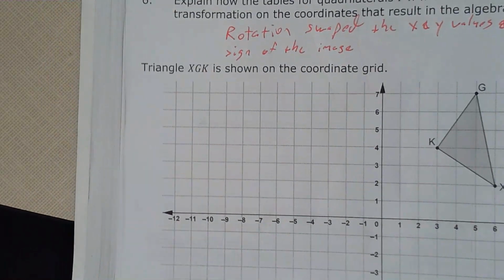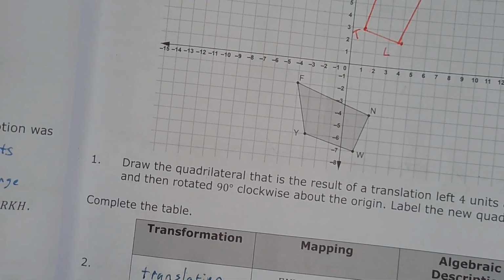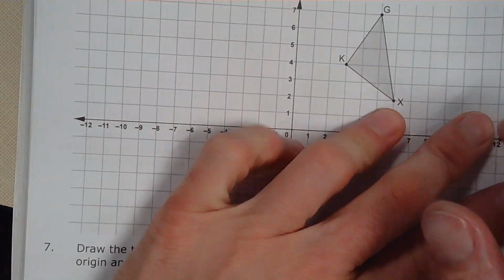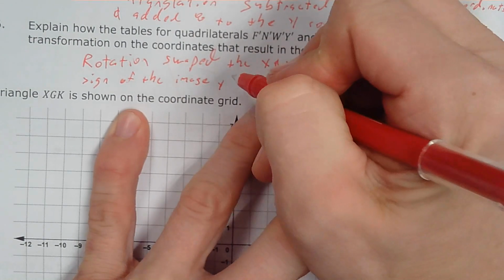It's a Y value, right? The image Y value, that's right. Image Y value.